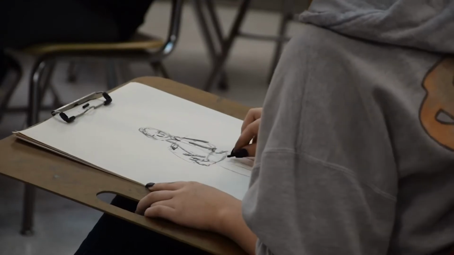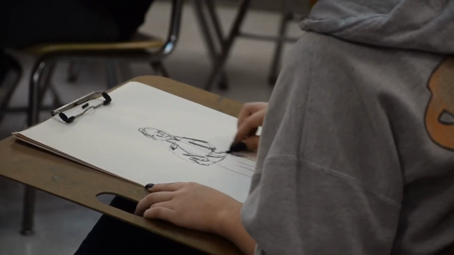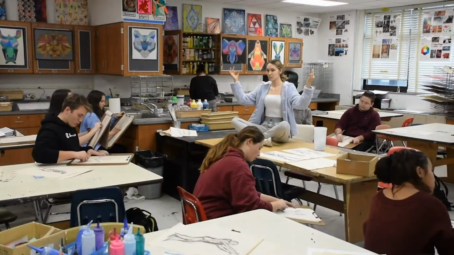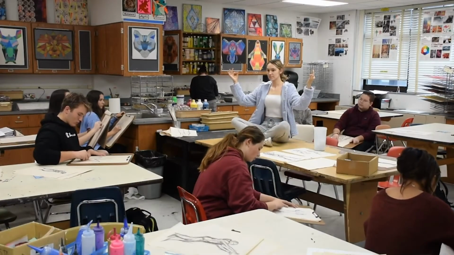This is Drawing and Painting 2. The students in this class have already completed Drawing and Painting 1. Many of them are looking to go into college and pursue a career in the arts. This class is strongly based in life drawing and observational drawing skills for the first half of the year. And the second half of the year we'll explore watercolor paint and acrylic painting.